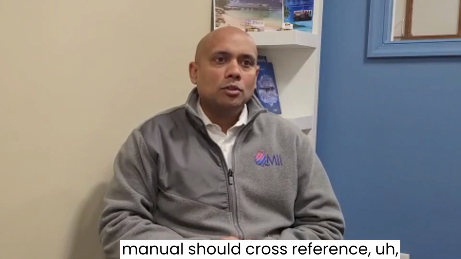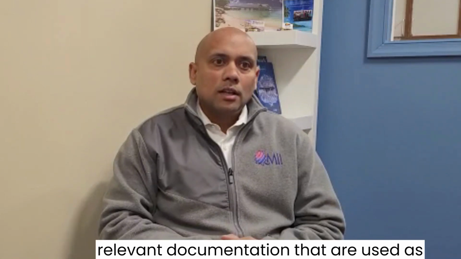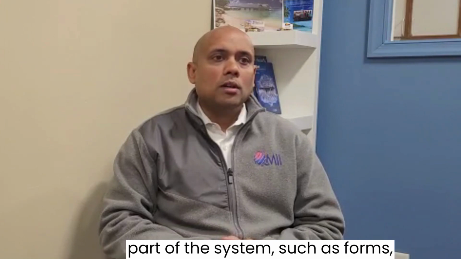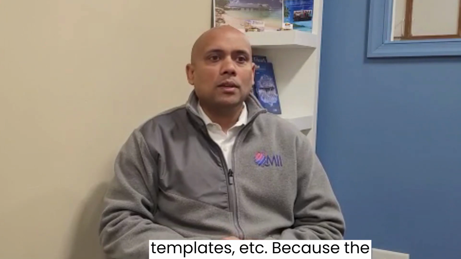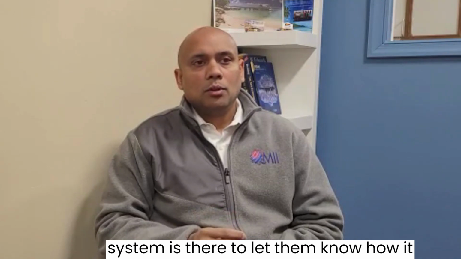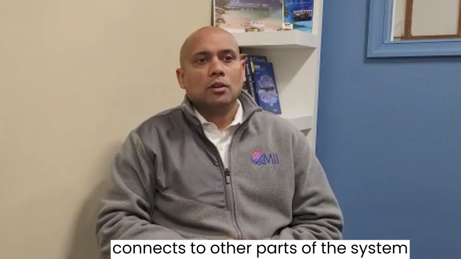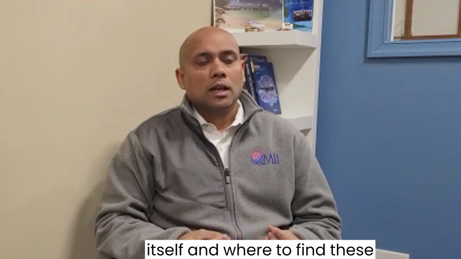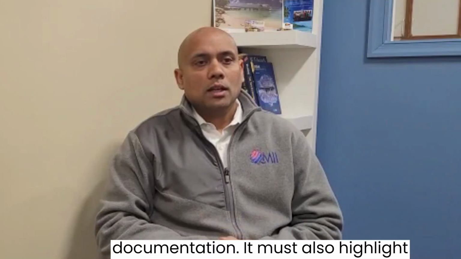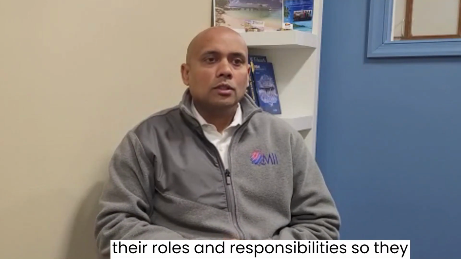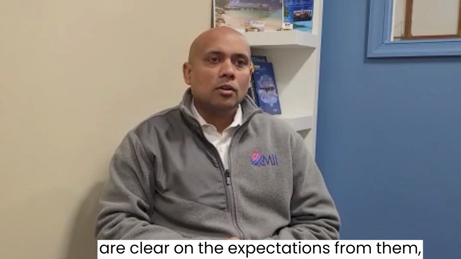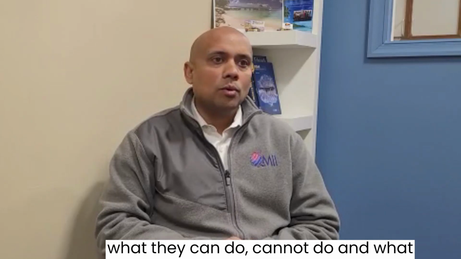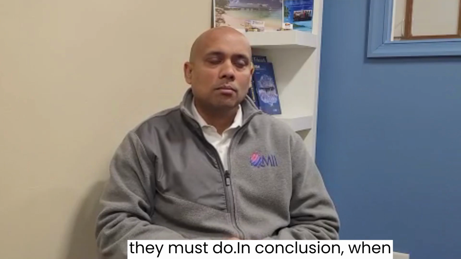Thirdly, the manual should cross reference relevant documentation that are used as part of the system, such as forms, templates, etc. Because the system is there to let them know how it connects to other parts of the system itself and where to find these documents. It must also highlight their roles and responsibilities so they are clear on the expectations from them, what they can do, cannot do, and what they must do.